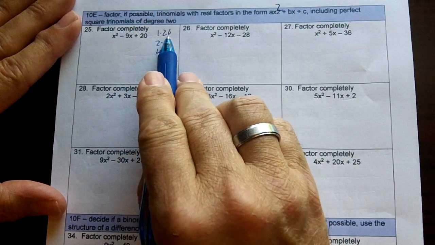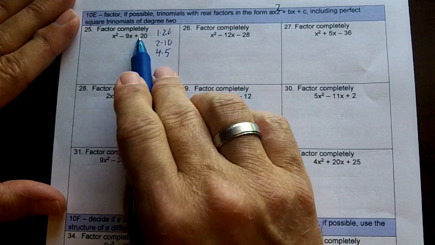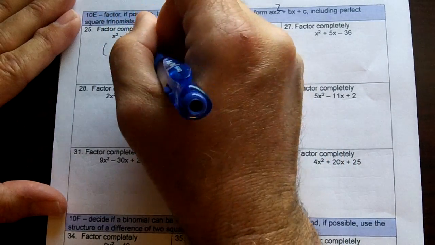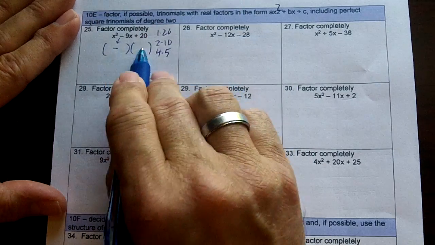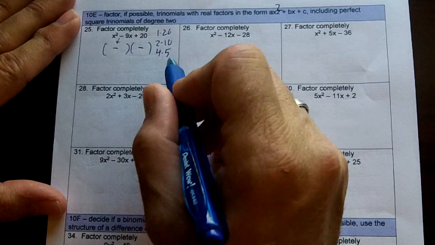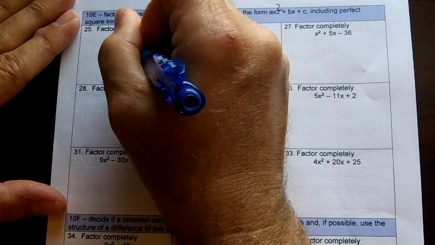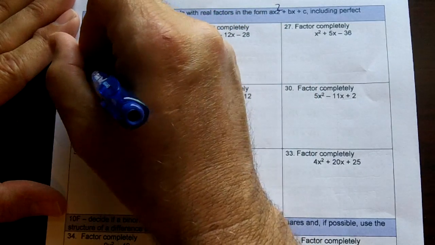So 20 is 1 times 20, 2 times 10, and 4 times 5. If you don't know your factors, you could use a calculator to get these. Draw your parentheses. The negative drops. That means we're going to add, so the signs are the same. We need to add and get 9. Which one of these adds and gives us 9? It's the 4 and the 5. So put the biggest one first. And remember, these are called your factors.